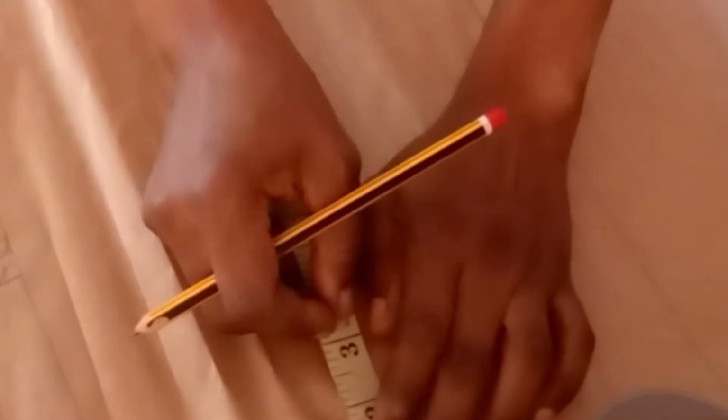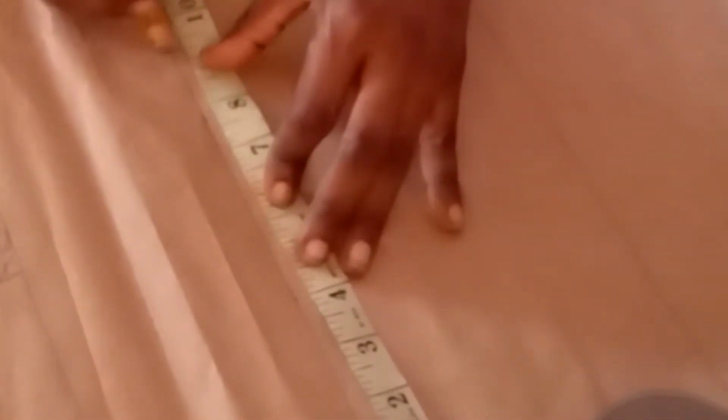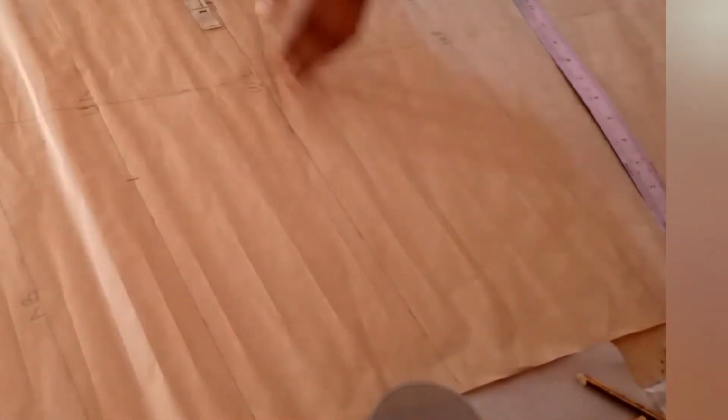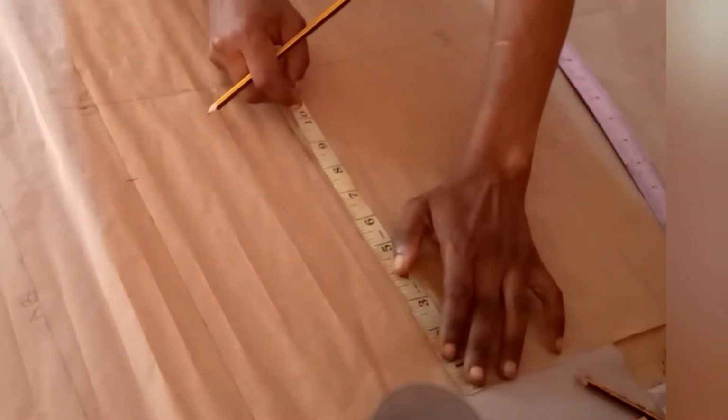That is where you apply your 9 to 8. So you mark. You get it? You mark. Now we come back to the waistline. The waistline is 8 for 8. We apply the same 8 for 8 on the waistline at the back and mark.